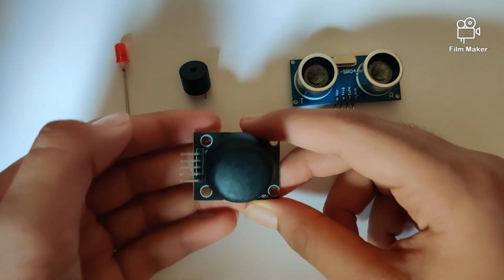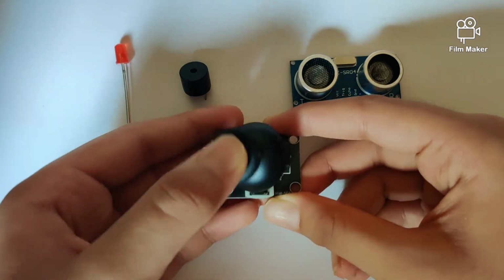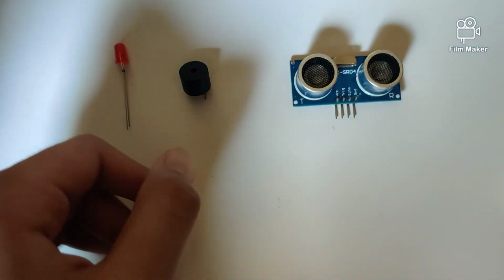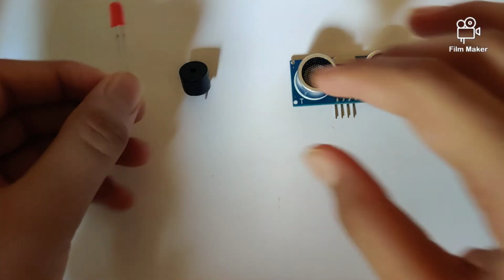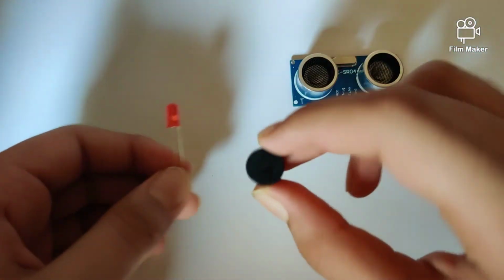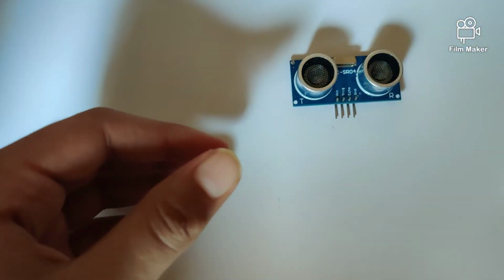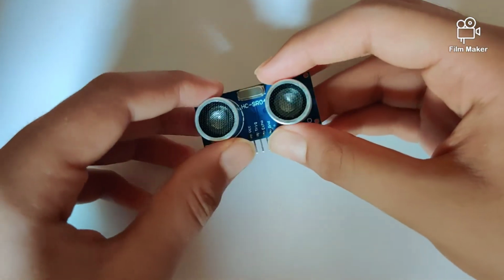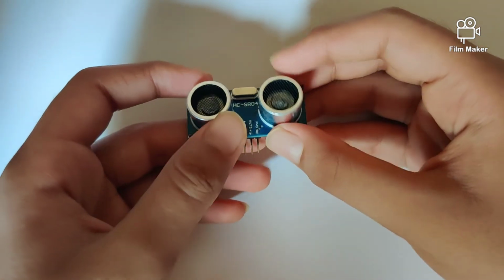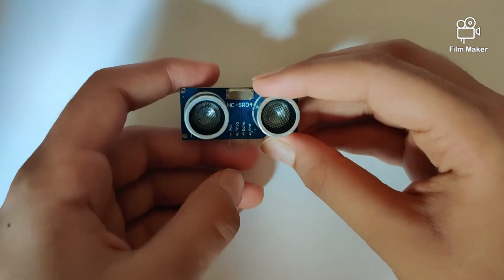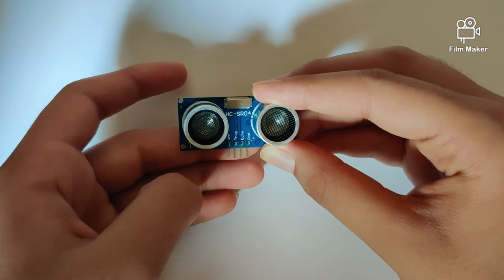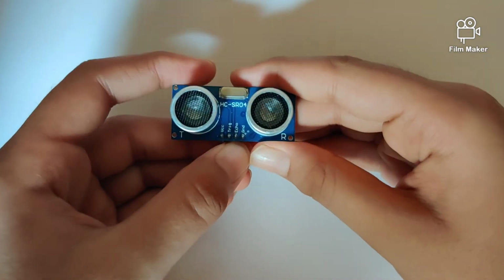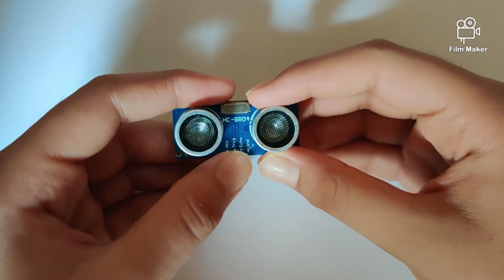Similar to the potentiometer, even the joystick is capable of controlling your circuit, which is why it is an input device. The LED and the buzzer, as discussed before, are both output devices because they either glow or produce sound, which is an output function. Lastly, the ultrasonic sensor, since it senses the surroundings, since it senses an object in front of it, is an input device as it provides an input to your circuit.